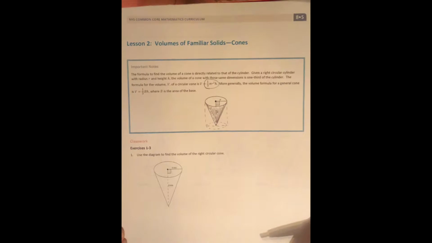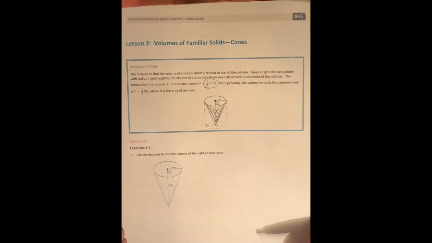So let's go ahead and do the exercises right away, because that's a pretty easy lesson. If you remember the formula and if you write that formula every single time you do the exercises, you will memorize it pretty fast.